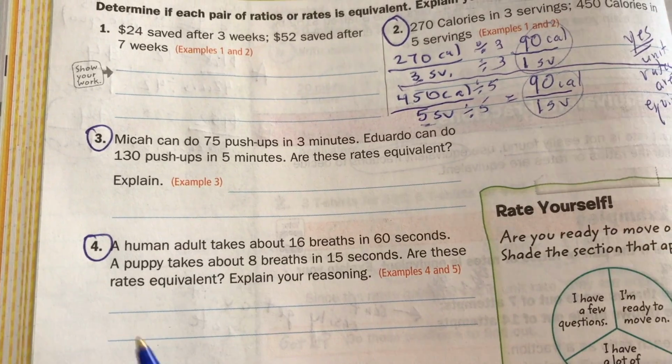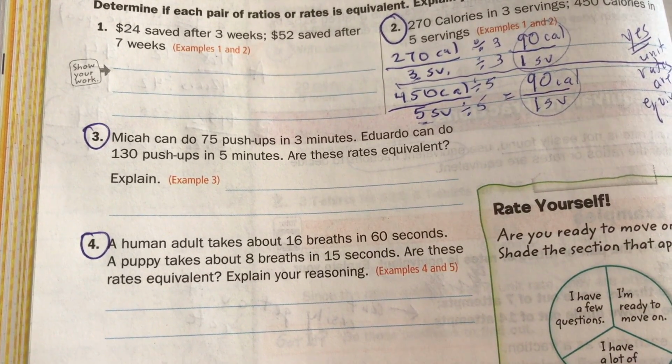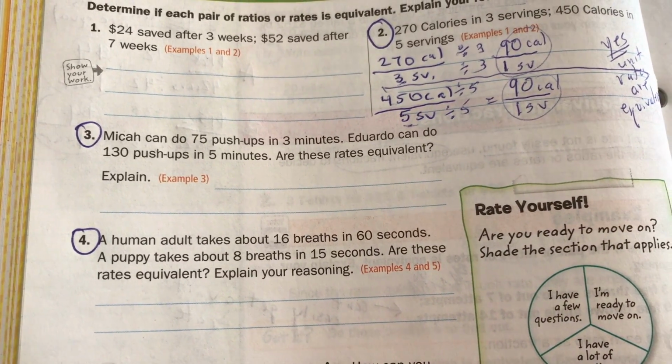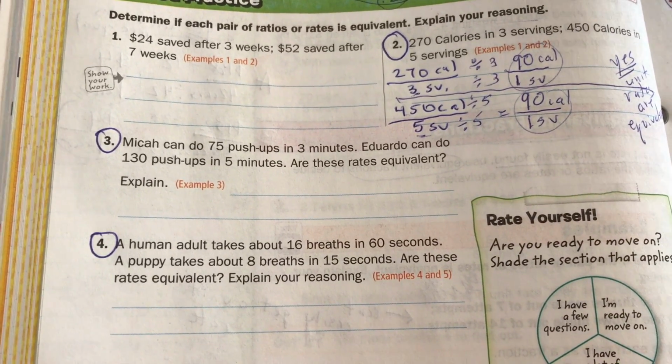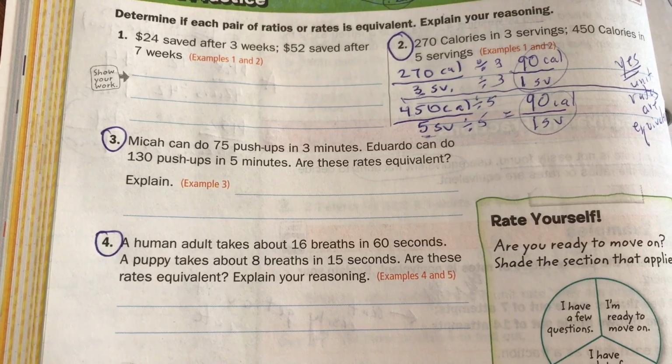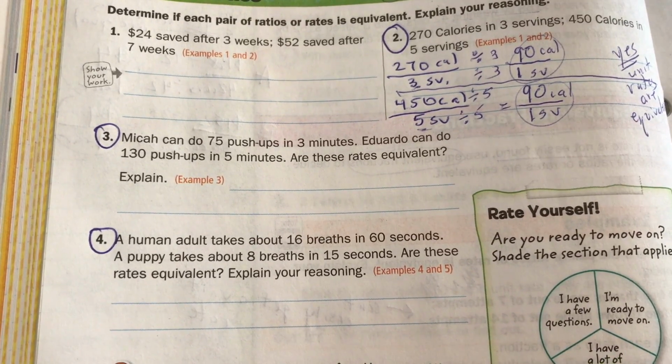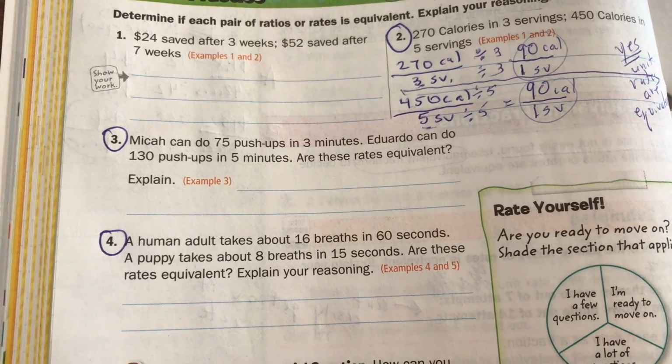Go ahead, pause it, do it, play it, see how you did, fix it if you didn't do it correctly. Also remember, you can always raise your hand if you get stuck and you can't figure out how you did it incorrectly. The teacher can help you. All right, go ahead and pause.